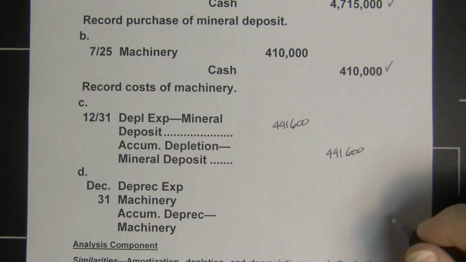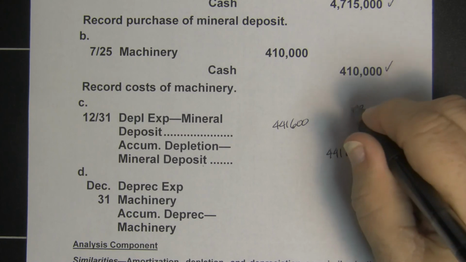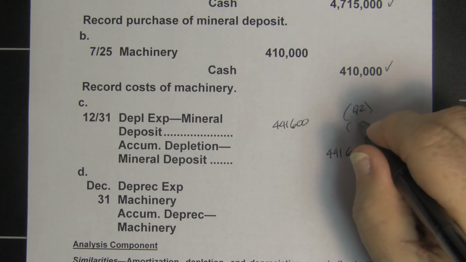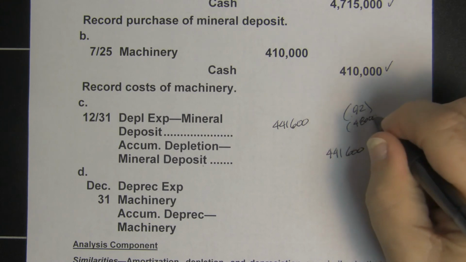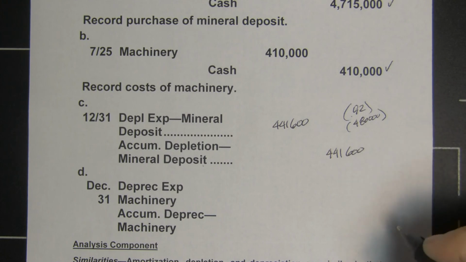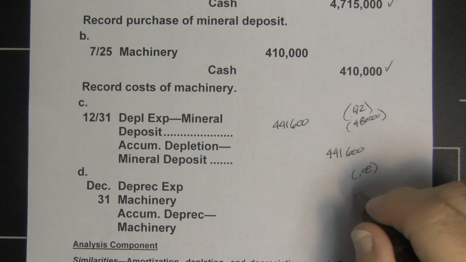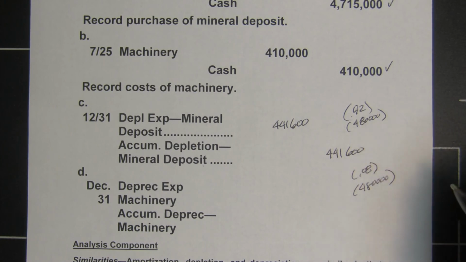So we have, this is 92 cents times the 480,000 tons extracted. This is 8 cents a ton times the same 480,000 tons.